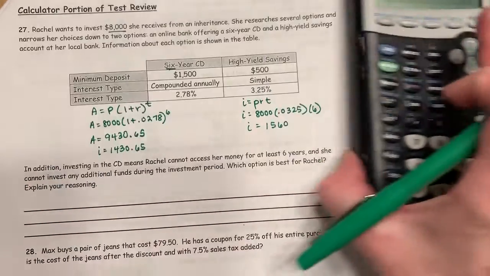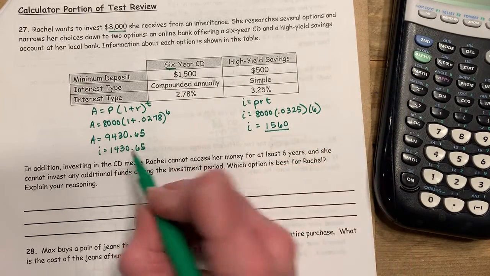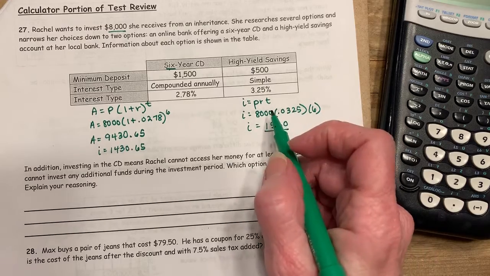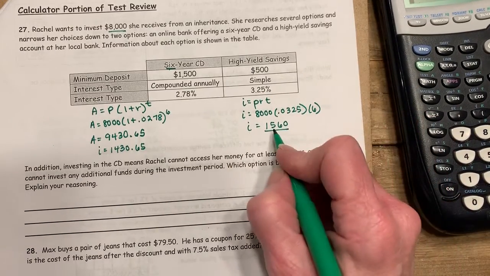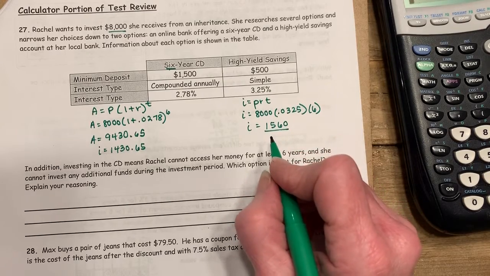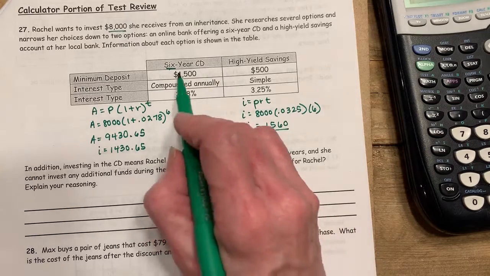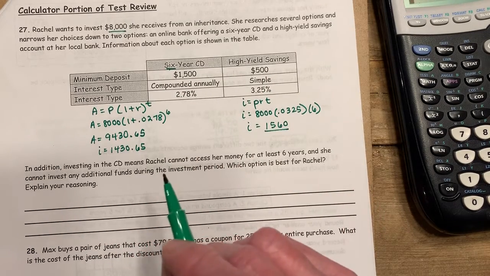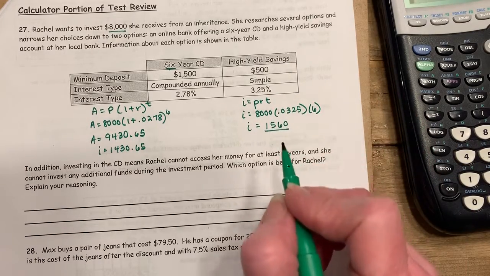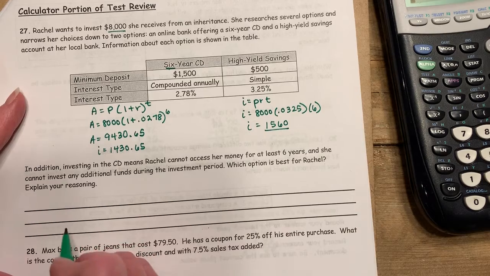$1,560. So if I compare the 2 interests, I can see that this one right here is earning more interest than this one. Normally, simple interest doesn't, but it has a higher interest rate, and after 6 years, it's still going to be a little higher. So I would say that this savings account is better for her. She's got plenty of money, so she can meet the minimum deposit, and if she can wait the 6 years, then she'll earn more money. All right, so explain her reasoning. Which option is best for Rachel?